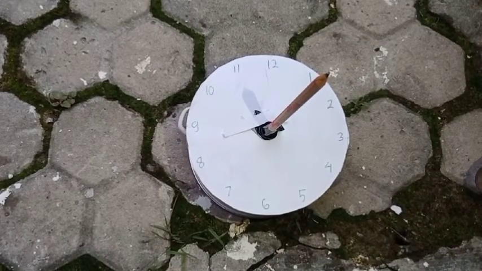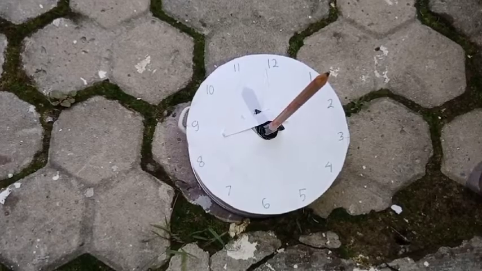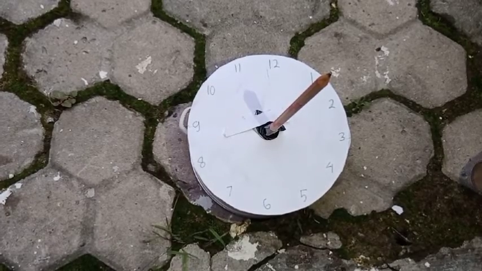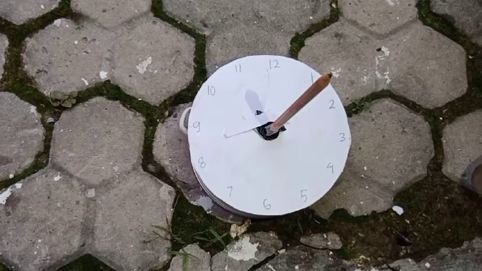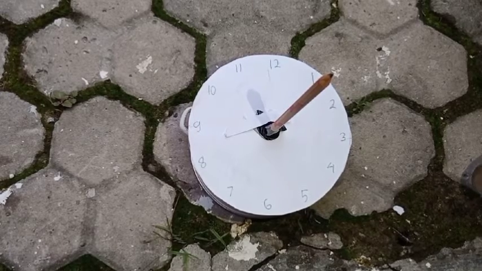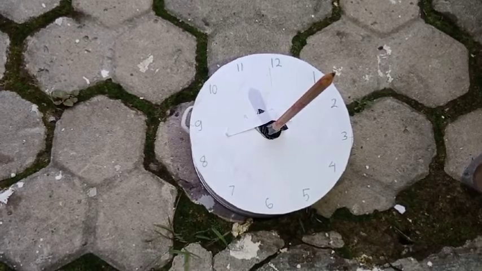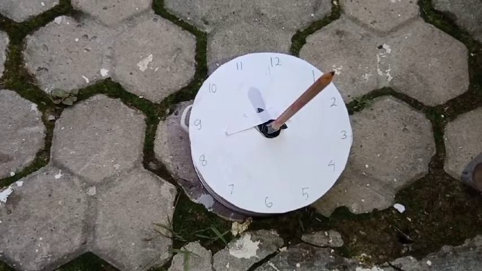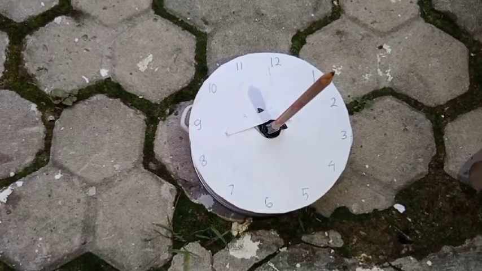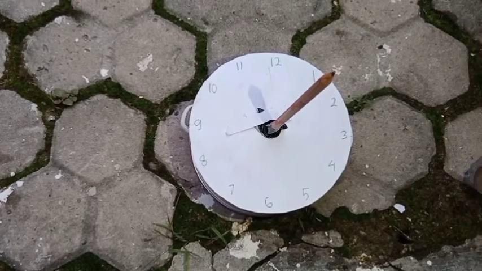After 4 hours, the shadow of the stick will have moved to 10 o'clock. And if we wait, the shadow will go to the Istiwa time, or before the Zuhur time.